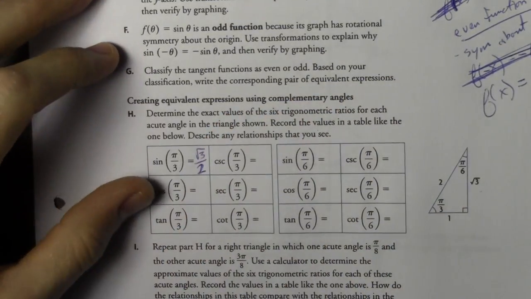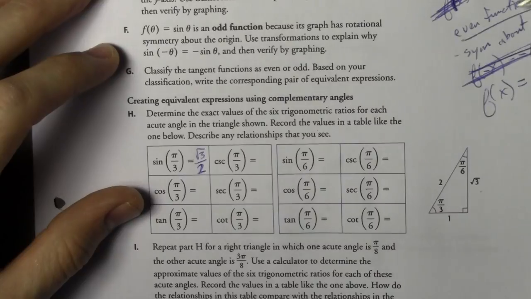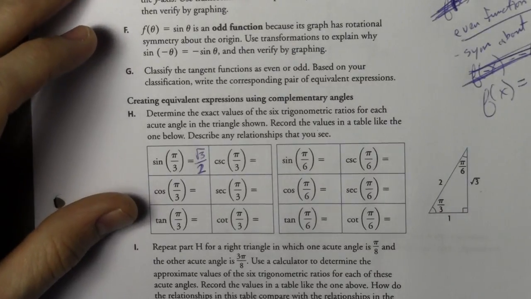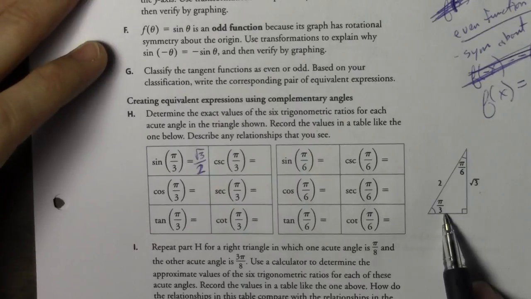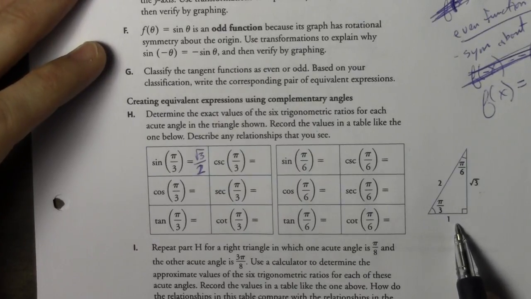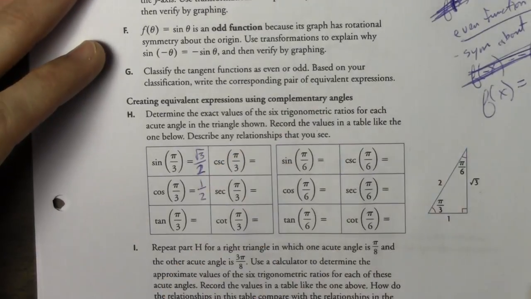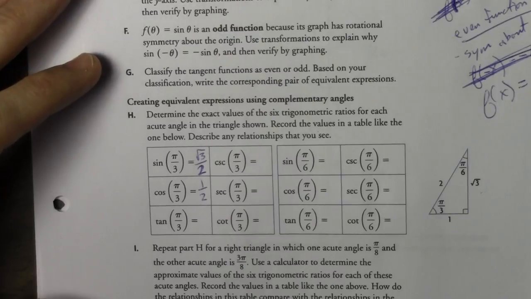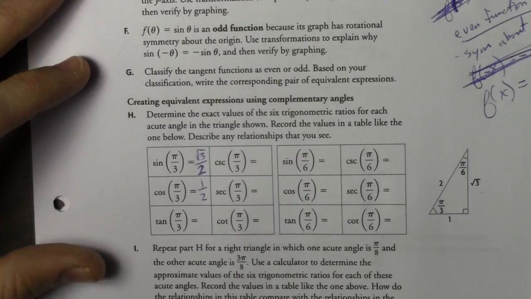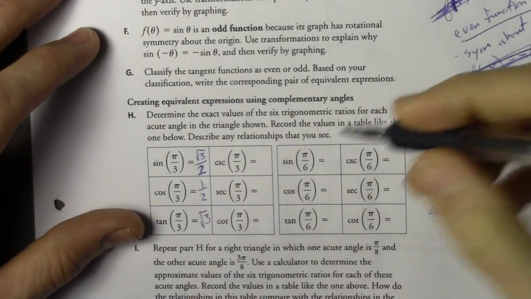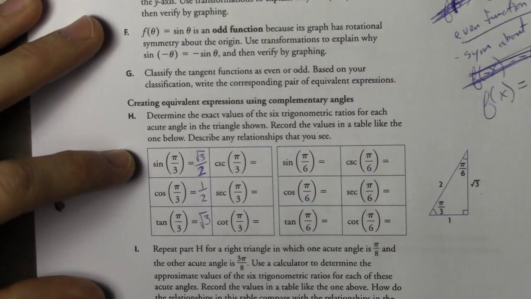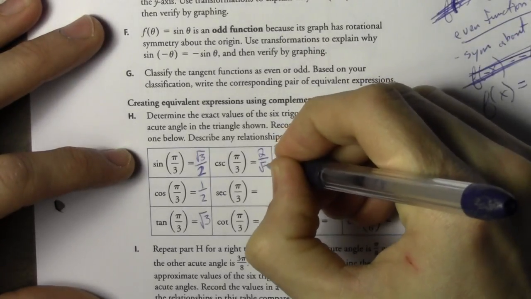What's cos pi over 3? Pi over 3 is here. He doesn't need help. He's good. Next one, tan. Cosecant. This is easy now, right? 2 over root 3. Good. This one?